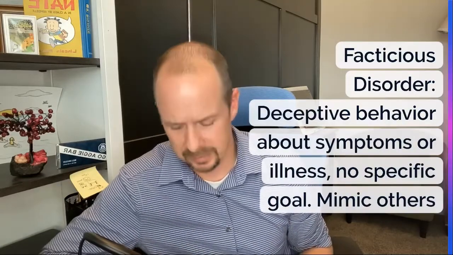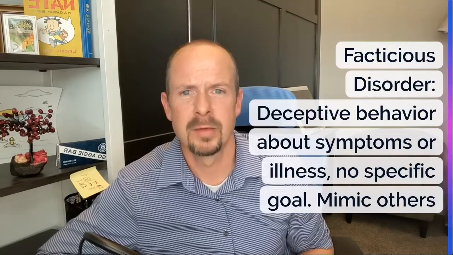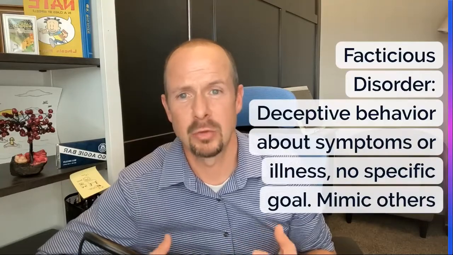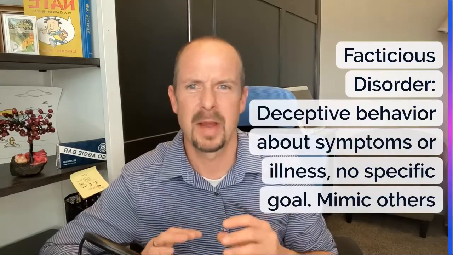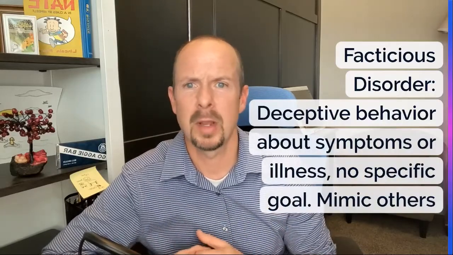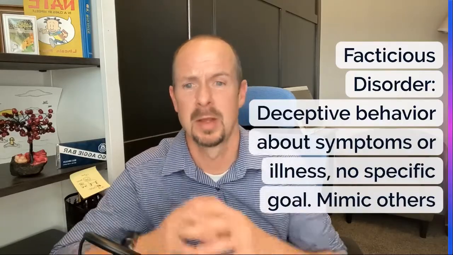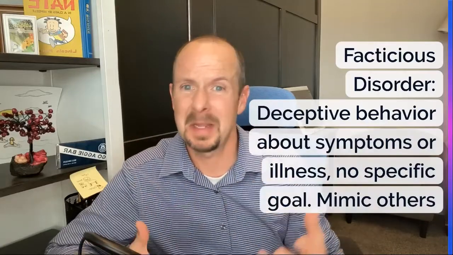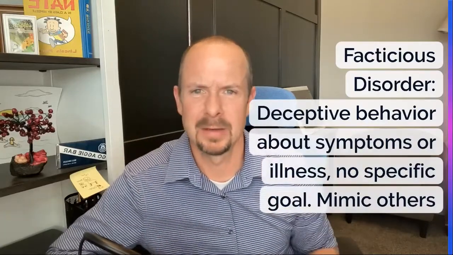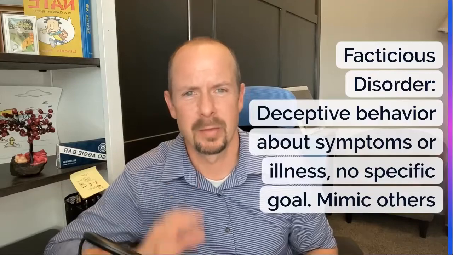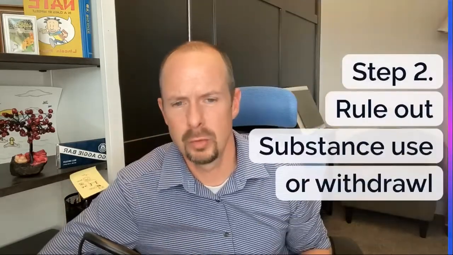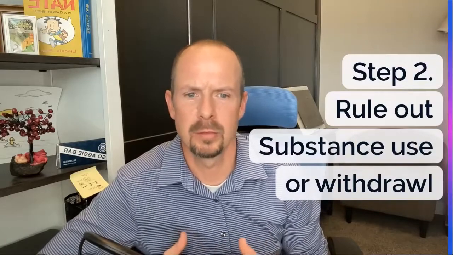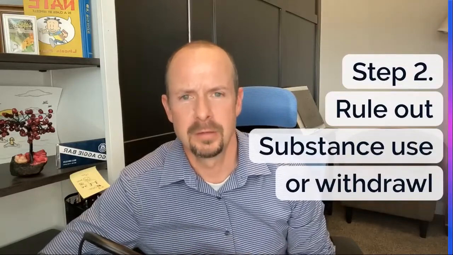In previous DSM diagnoses and manuals, one of the criteria is that they had to be attention-seeking. I believe they removed that for the fact that some people necessarily aren't wanting attention as much as they're coming there and saying that they have a disorder, but really it's not fitting, and that's where the differential diagnosis stops. Step two is to rule out any sort of substance use or withdrawal symptoms.